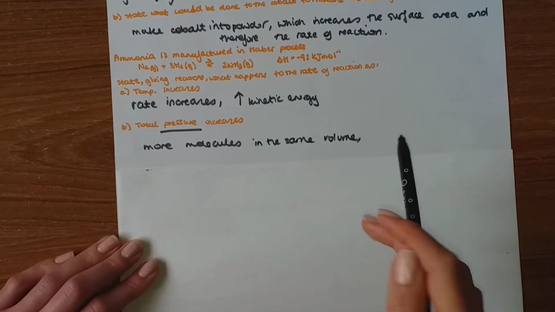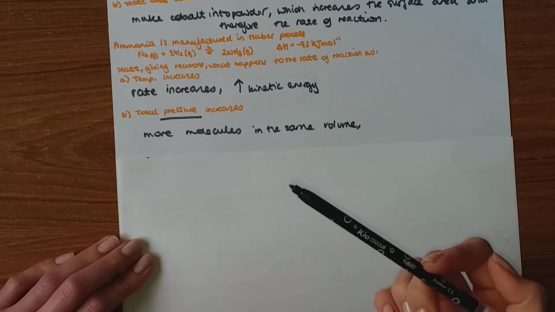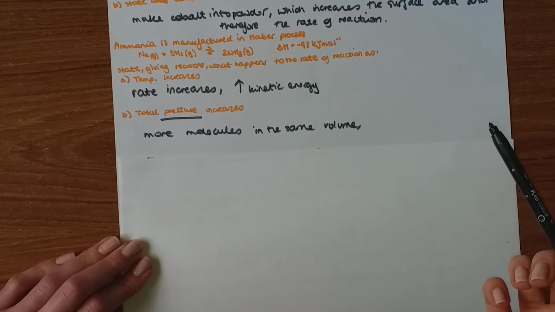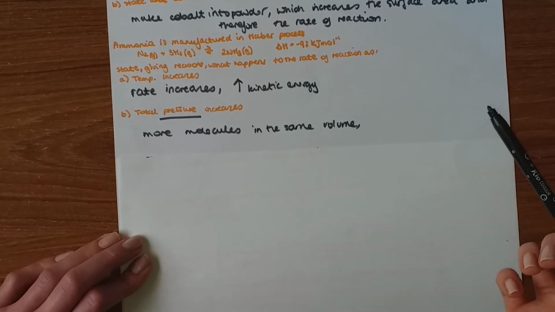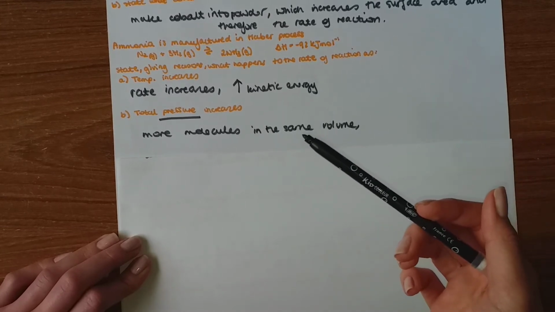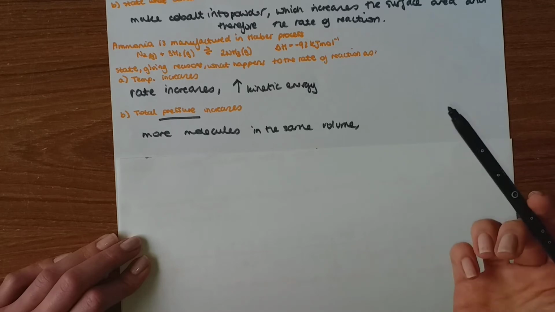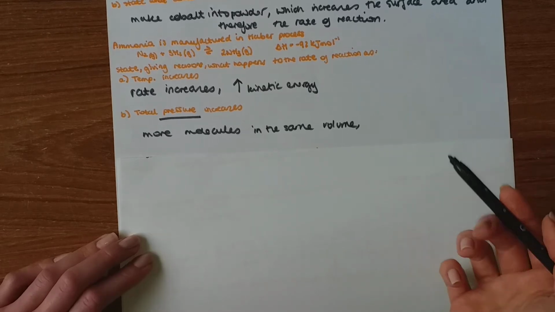This repeats itself a lot: increasing temperature increases the rate because more molecules will collide with enough energy. An increase in pressure will also result in more molecules having successful collisions.